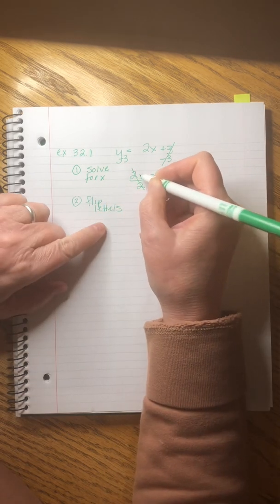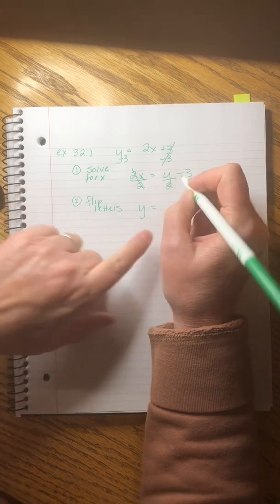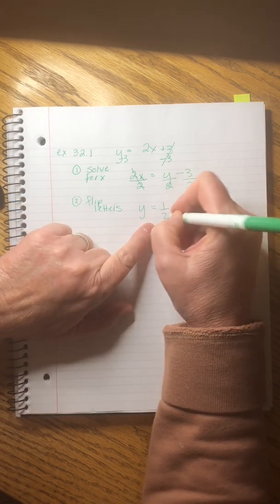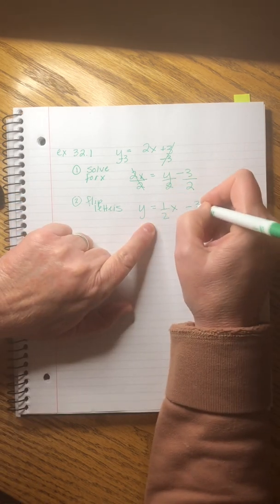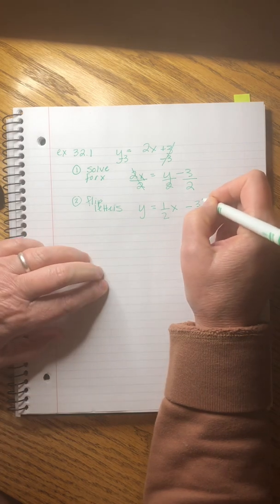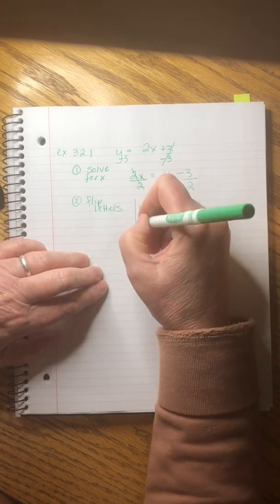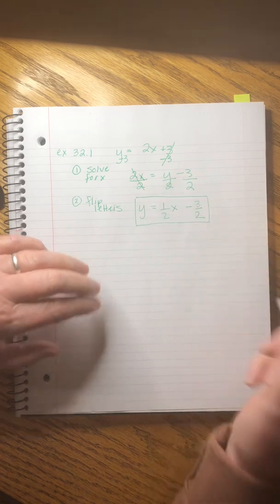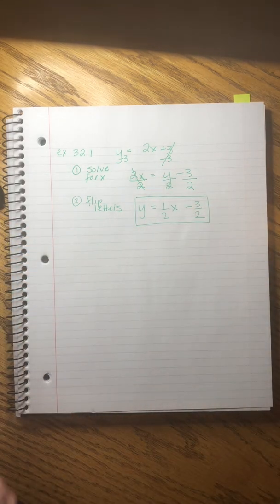Okay, so this x has now become a y. I'm going to write this as 1/2, and that becomes an x minus 3/2. And that is the inverse function. It will allow us to go in the opposite direction.